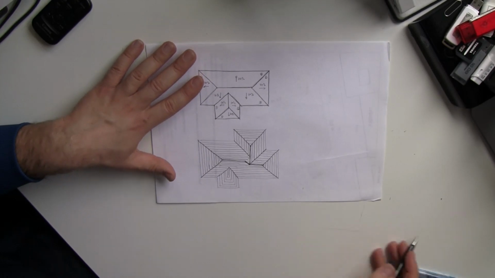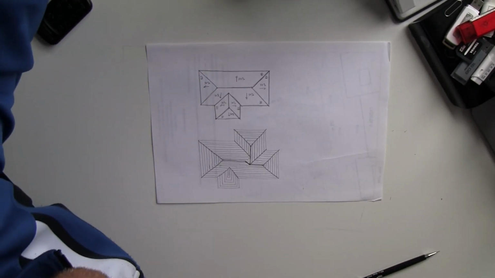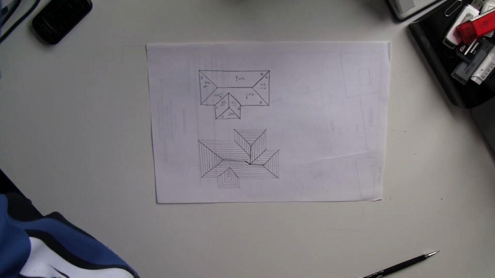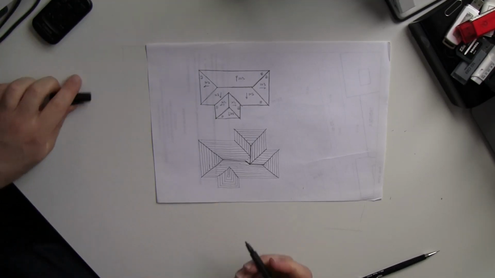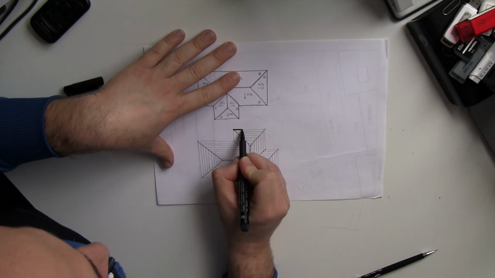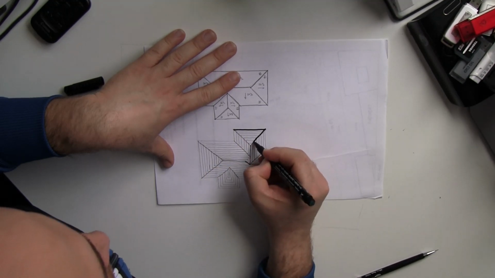Okay, so now if I can find a better color, no, not an orange one. Okay, this one will be much better. Okay, here is our roof.